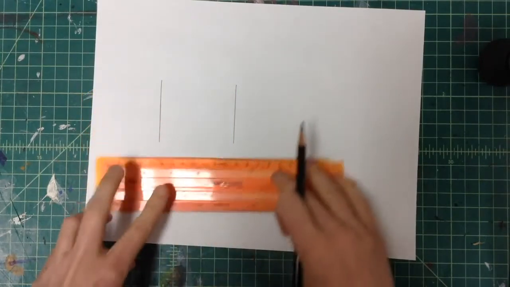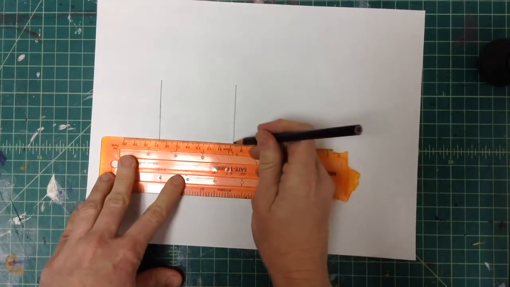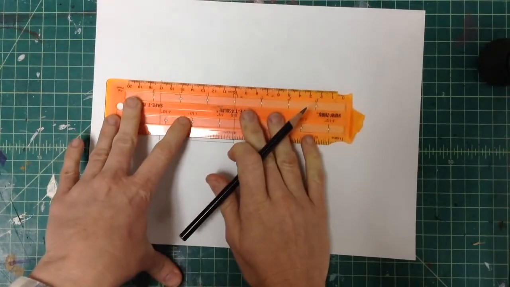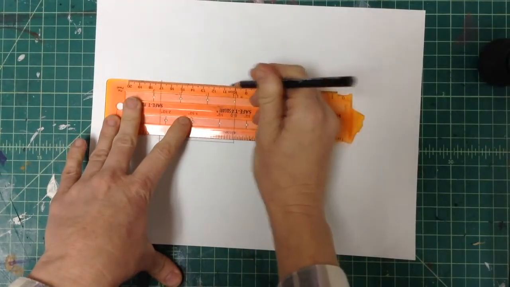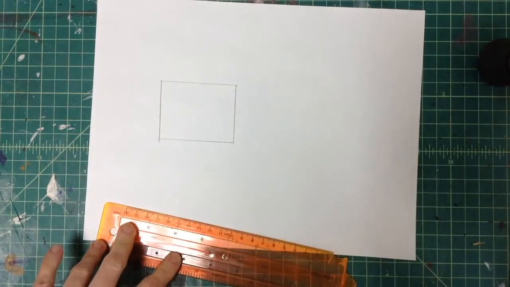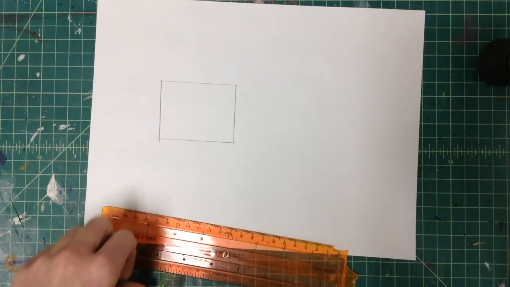You can pause the video anytime you need to. You can rewind the video also. If you have trouble drawing any of the forms, feel free to draw them more than once. Practice makes perfect. Also, you don't have to draw all of your forms on one piece of paper, and you don't have to draw them in the same place on the page that I did.